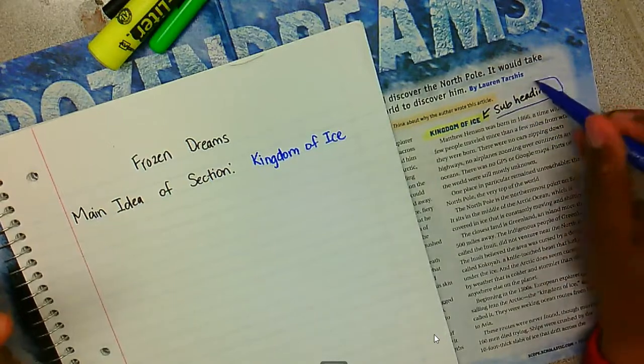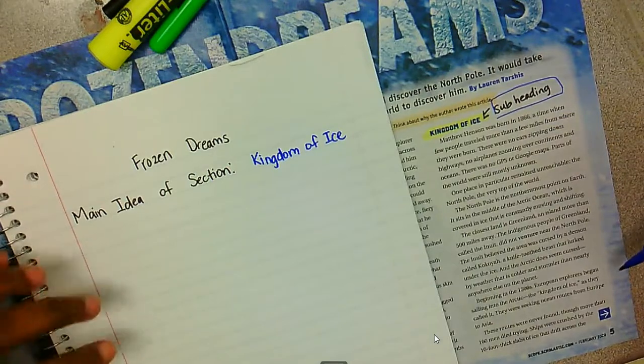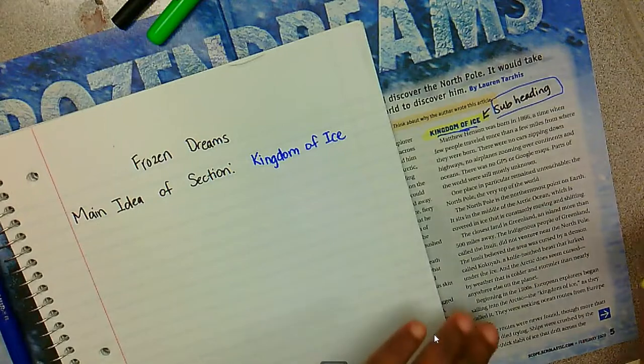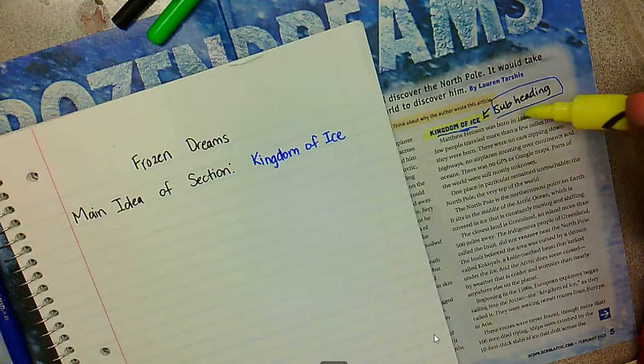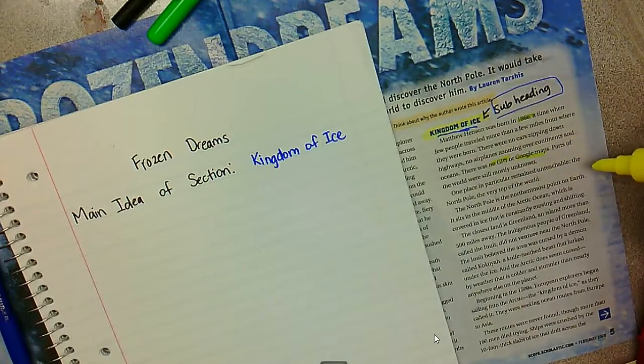So this is a subheading, and the main idea of this section is where the author is talking about what the Kingdom of Ice is. In this section, they're talking about the place that was unreachable to anyone. It started off talking about how during the 1866 time, there was no GPS or Google Maps, and most parts of the world were still unknown.